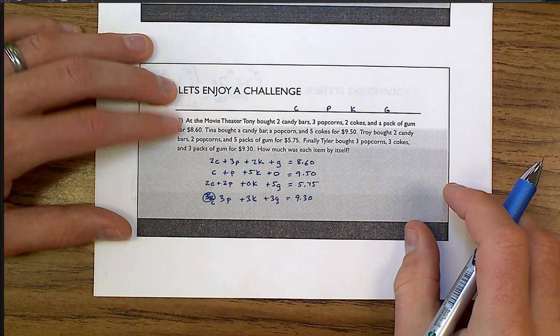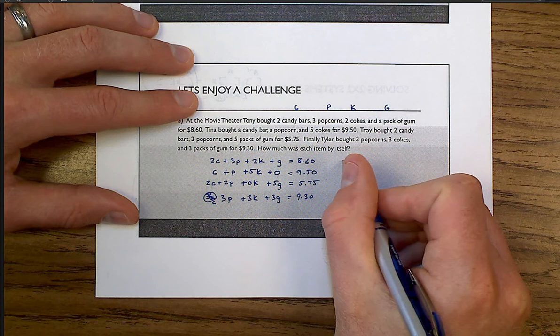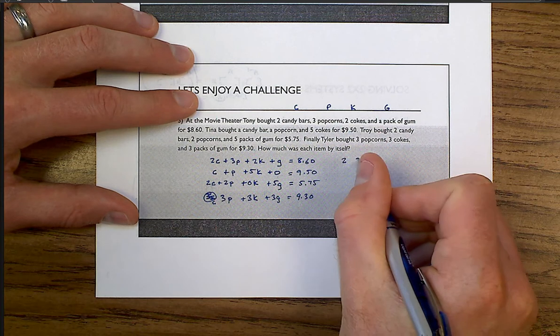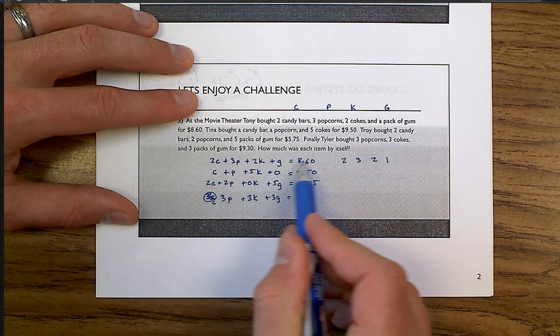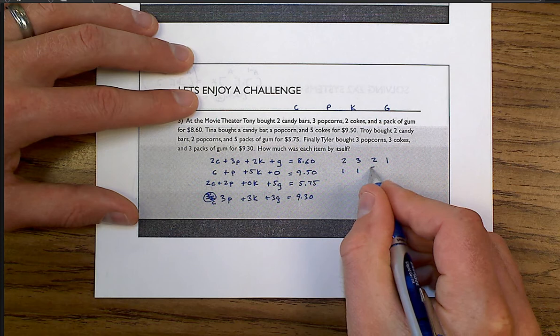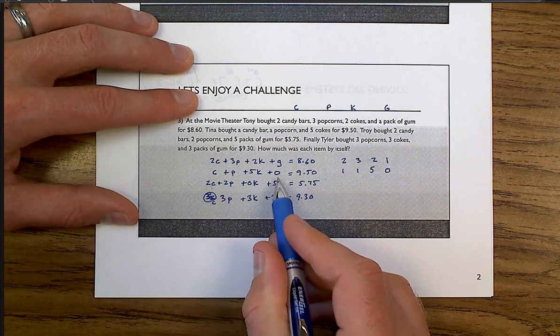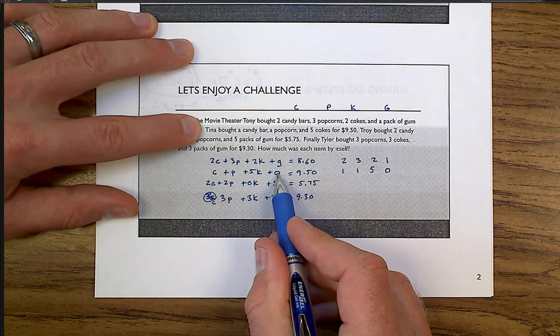What do you know? All right, so I need to make my coefficient matrix. So that's going to be 2, 3, 2, 1 for this first equation here. And then I'm going to have 1, 1, 5, and 0. Remember, there was no gum for Tina, so you got to put a 0 in there.